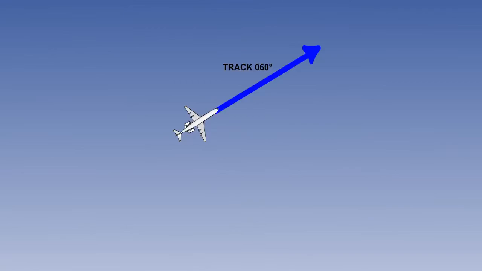In the following scenes, you should recall that track refers to the line on a map that you wish to fly along, adjusted for magnetic variation, because a chart is drawn with true north, whereas your direction indicator indicates magnetic north headings.